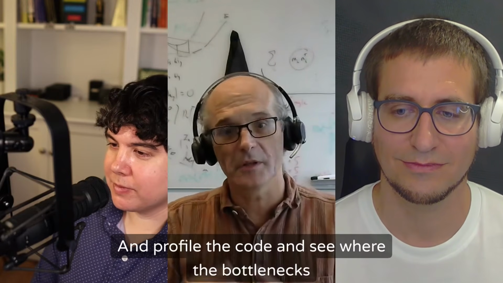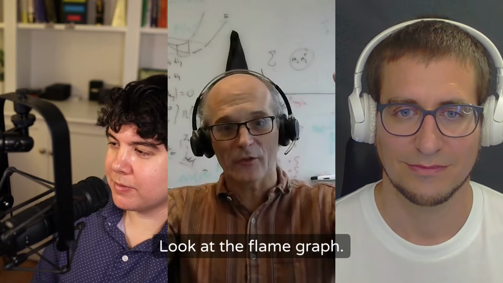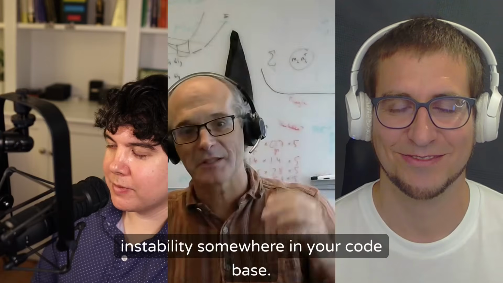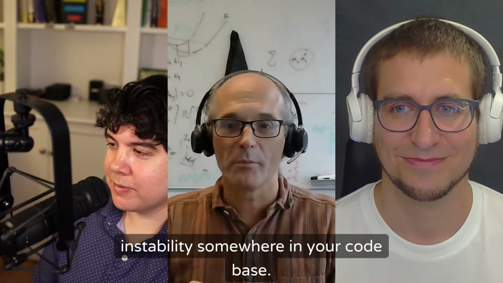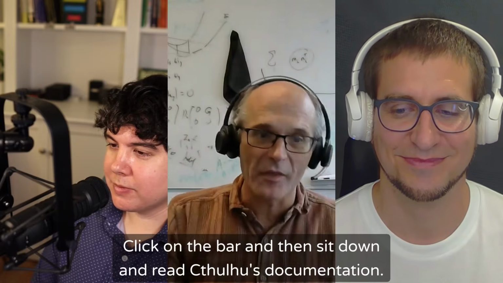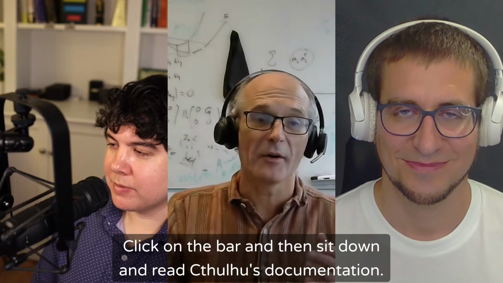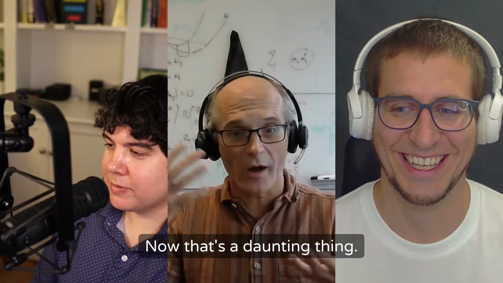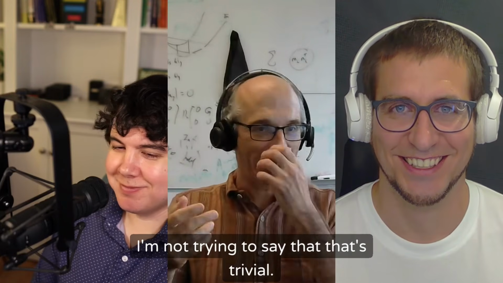And profile the code and see where the bottlenecks are. Open up the profile in profile view. Look at the flame graph. You look for these big red bars that indicate you've got a type instability somewhere in your code base. Learn a little bit about that and what that means. Click on the bar, and then sit down and read Cthulhu's documentation, right? Now that's a daunting thing. I'm not trying to say that that's trivial, but I mean, it's named to be very daunting in the first place.